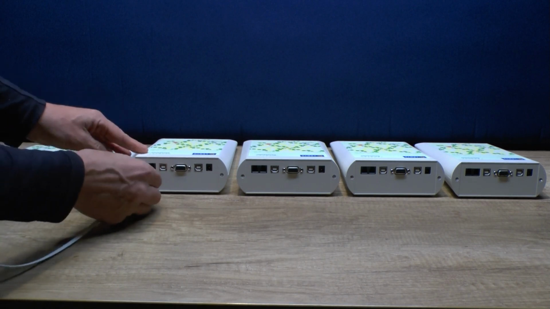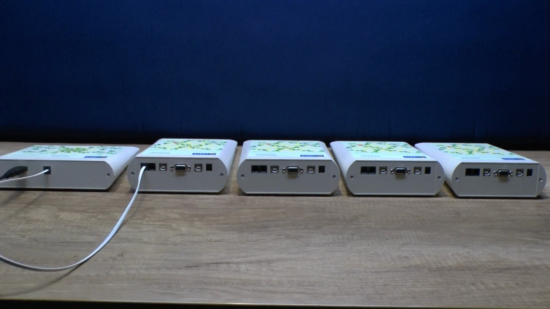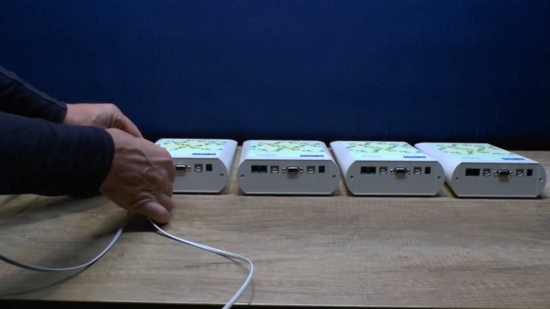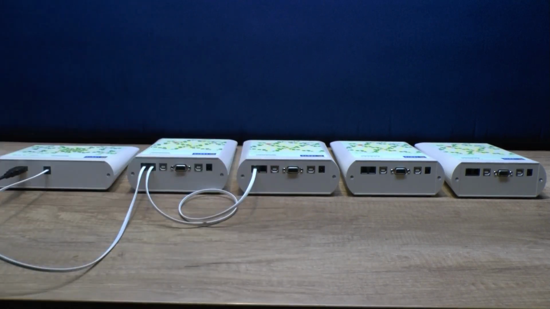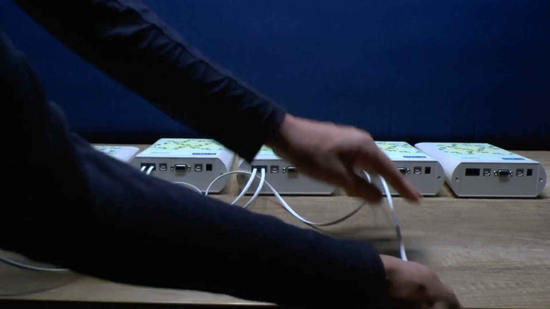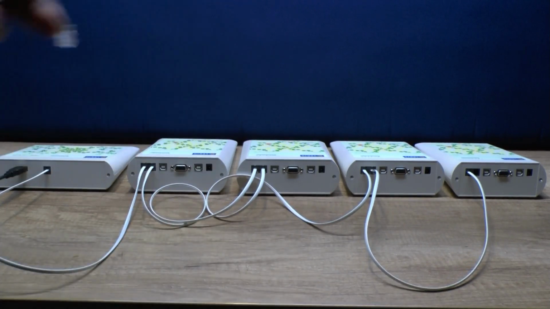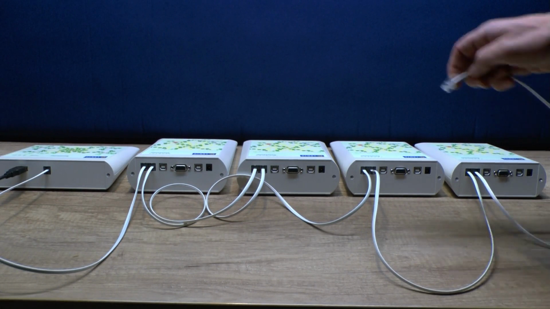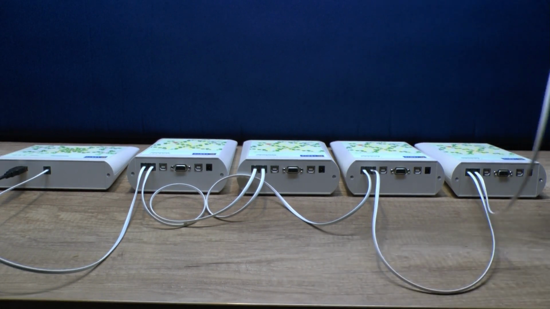It doesn't really matter which of the 2 sockets you use, but it's easier if you always use the first one for input, the second one for output. Keep linking the units. Usually, one treatment bed uses 4 signal generators with 1 antenna each. If you have more than one bed, you have to link the 4th signal generator with the first generator of your next bed. This way, you can link up to 64 beds.